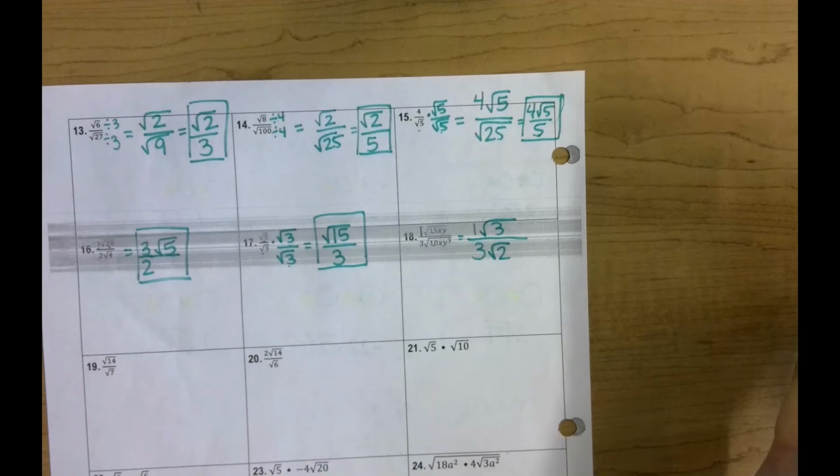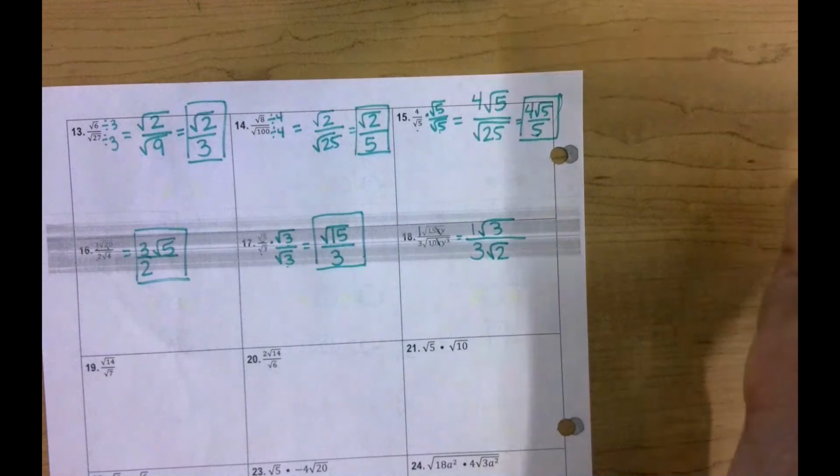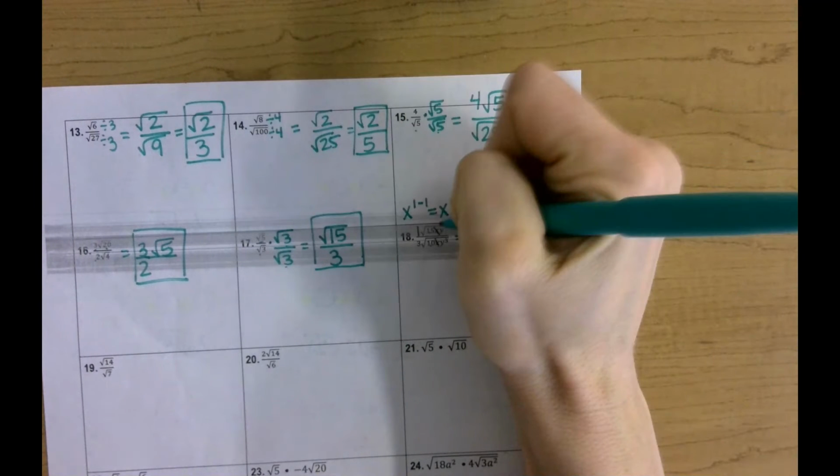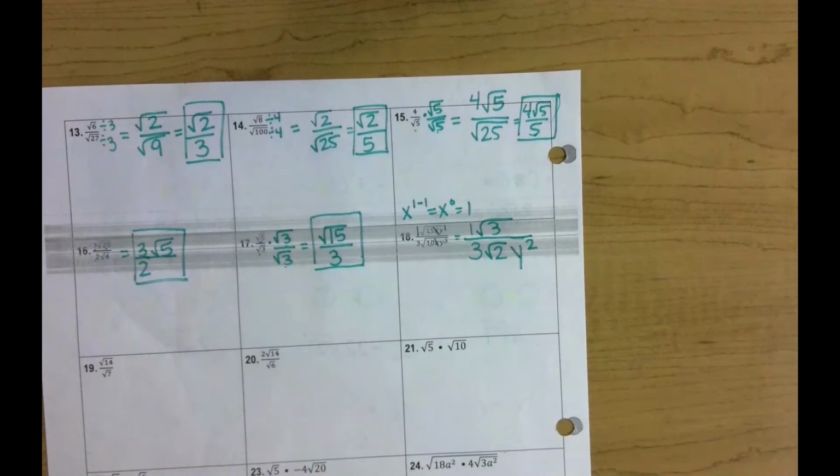Then notice how there's an x on both the numerator and denominator. That's going to cancel out because if we followed the rule, it would be x to the first power minus the first. This y is like y to the first power. Remember, we subtract when they are quotients. So 1 minus 3 is -2, y to the -2.